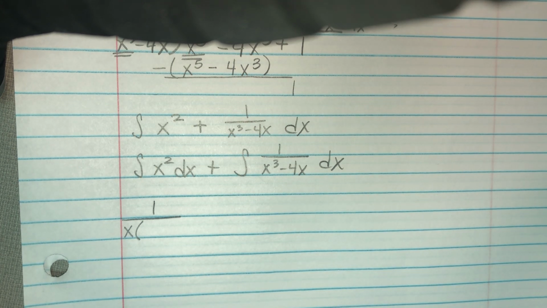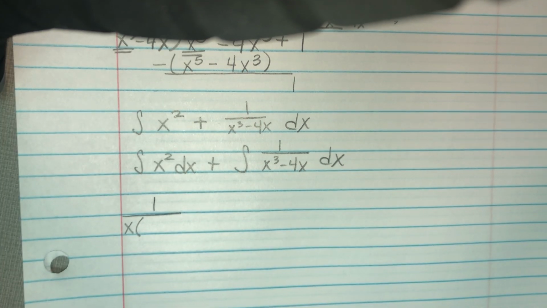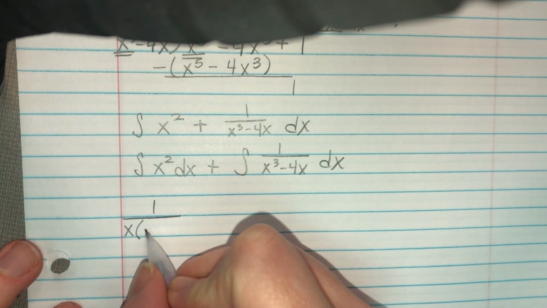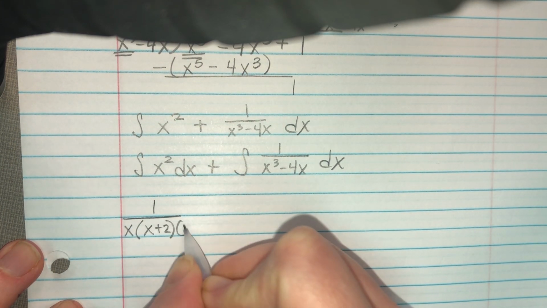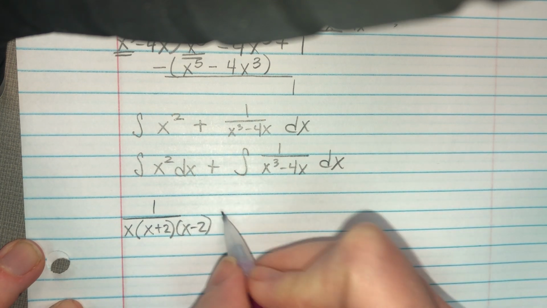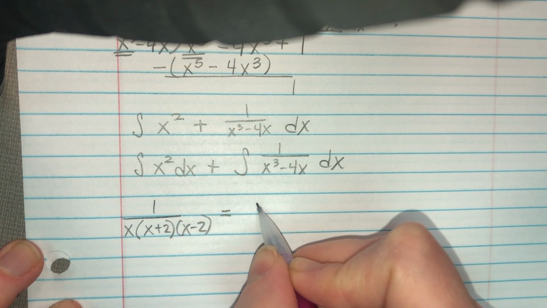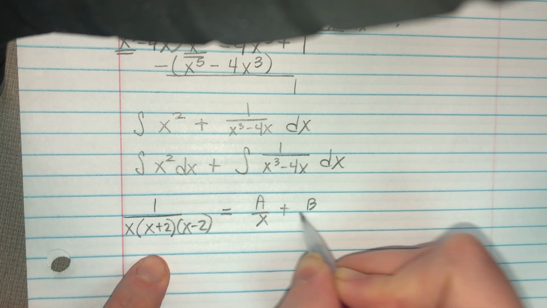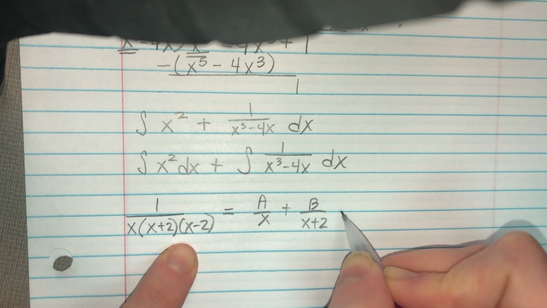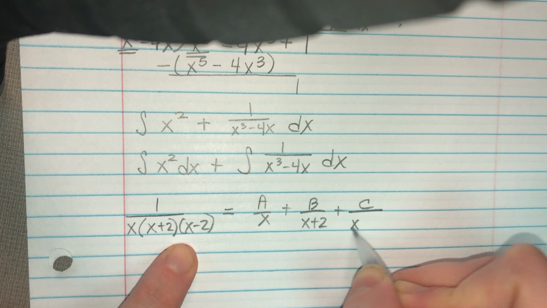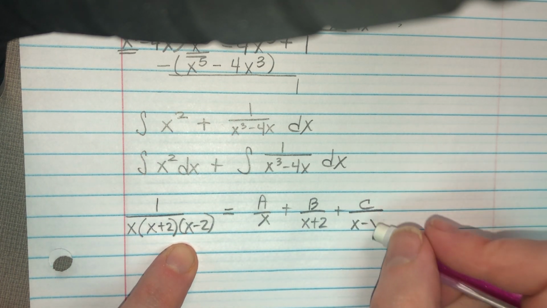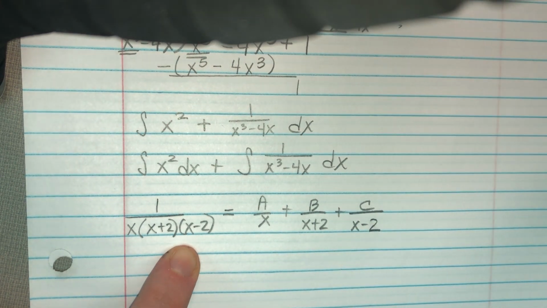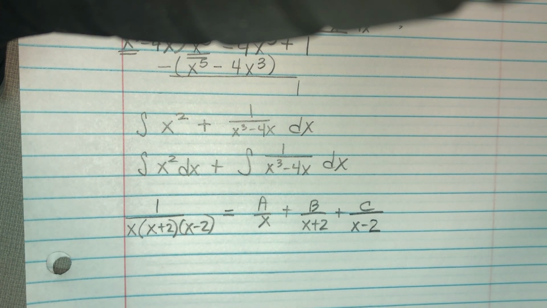And so I can break that up, because that's a difference of squares, into x plus 2 times x minus 2. And this will equal a over the first factor plus b over my next factor plus c over the final factor. Okay, so I've got my equation.